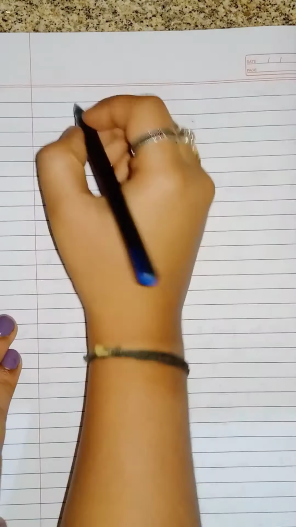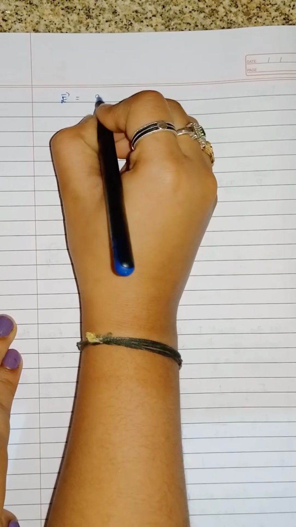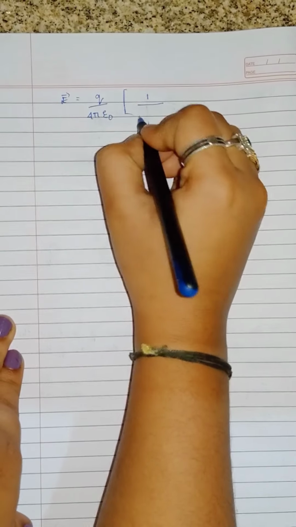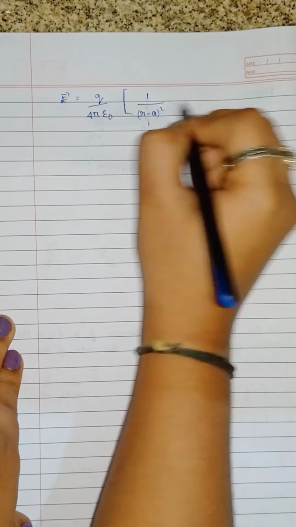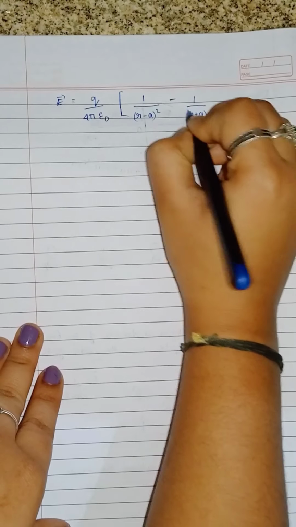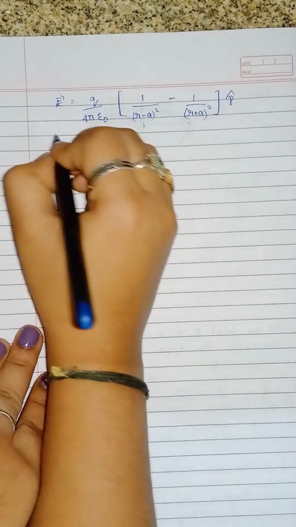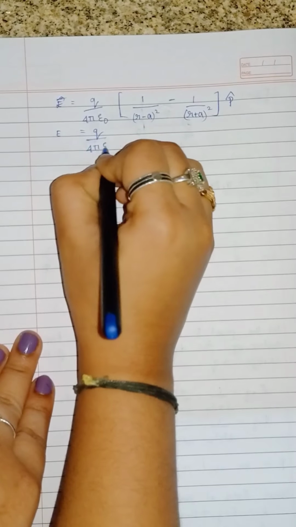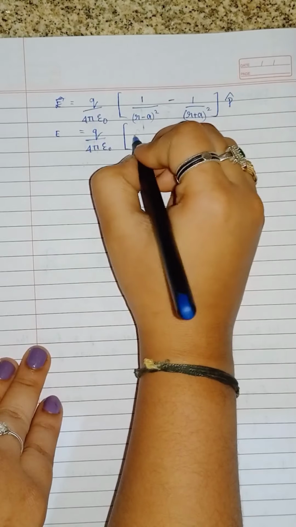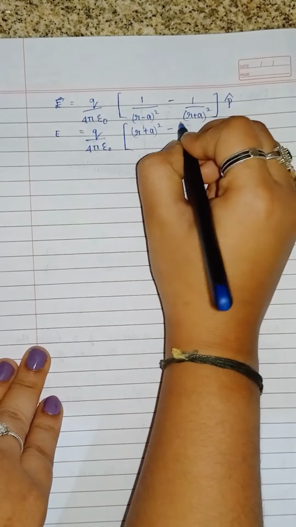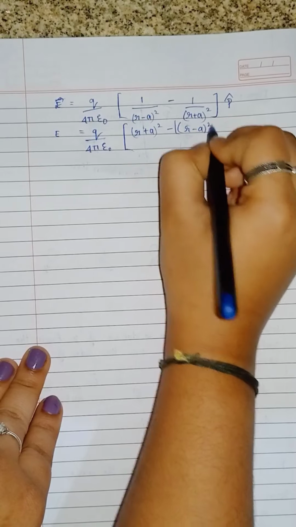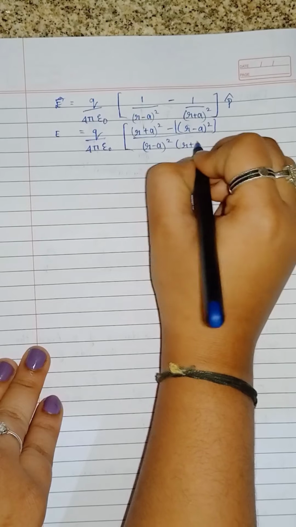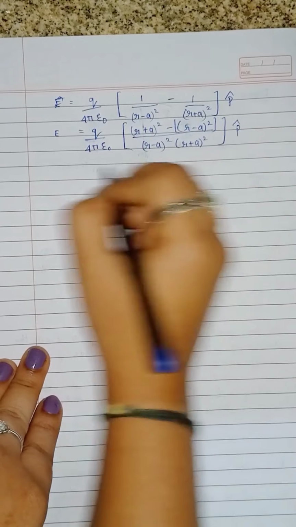Okay. E is equal to q by 4 pi epsilon naught. Remaining will be 1 by (r minus a) the whole square minus 1 by (r plus a) the whole square. Okay. And E is equal to q by 4 pi epsilon naught. We'll take the LCM. Okay. (r plus a) the whole square minus (r minus a) the whole square divided by (r minus a) square into (r plus a) the whole square. Okay, and next we'll solve.